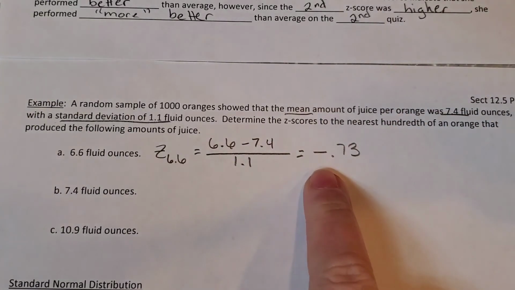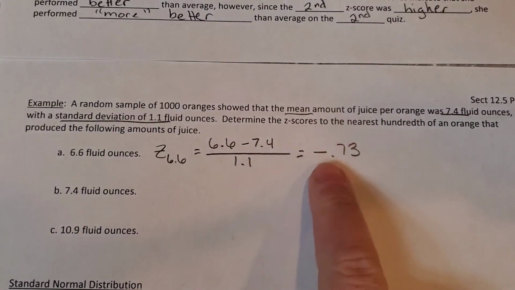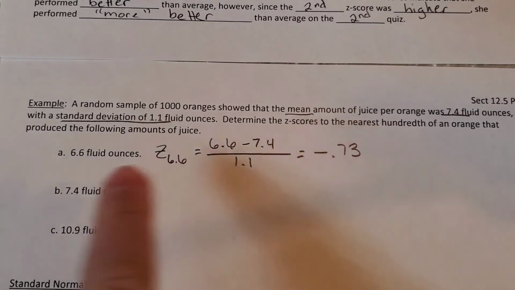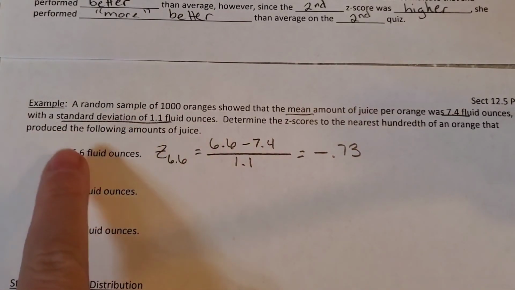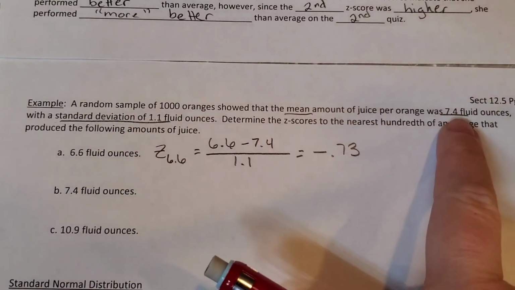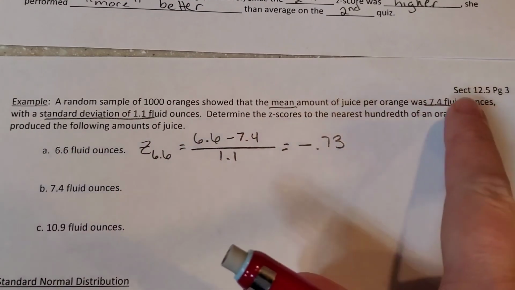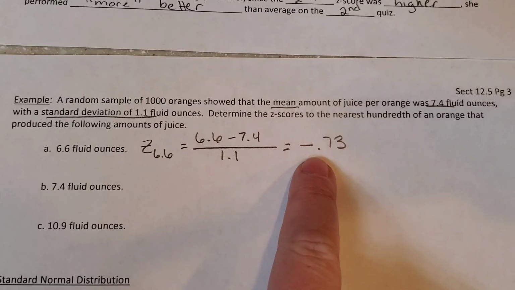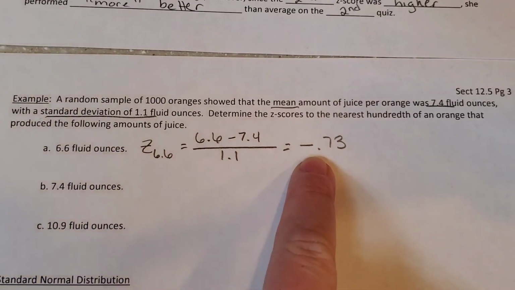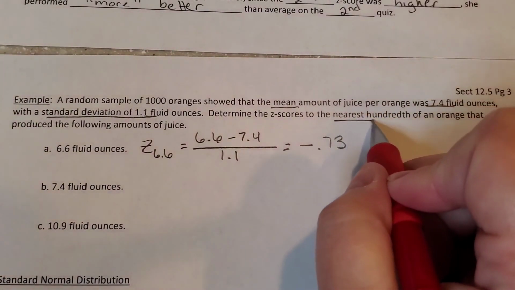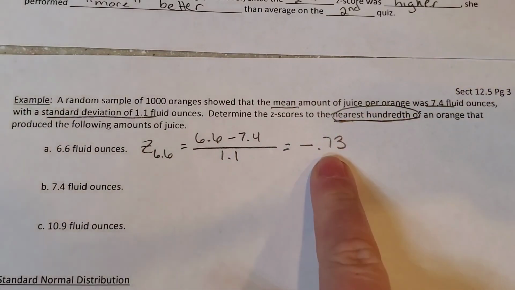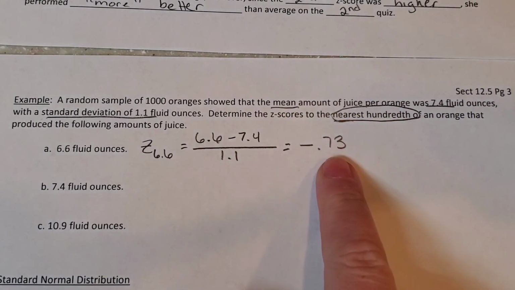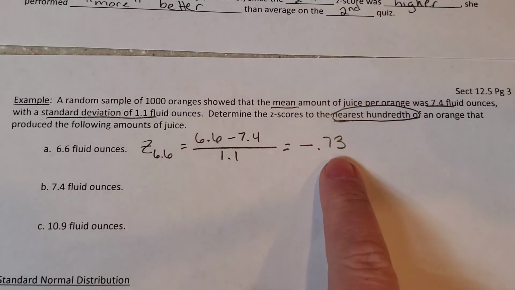Is it okay to be negative? Sure. And it turns out this one, we expect it to be negative because our value was less than our mean. The orange we had was smaller than the average orange, so we would expect its z-score to be a negative. And so negative 0.73. Remember, we wanted the nearest hundredth. That's 2 decimal places, and it's going to be very, very important that you round these z-scores correctly.